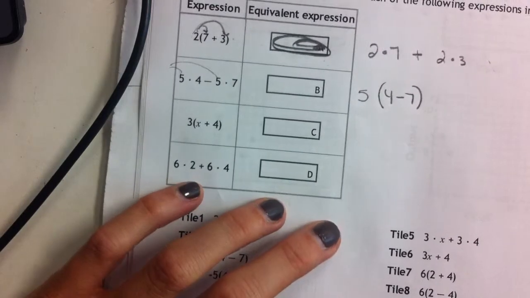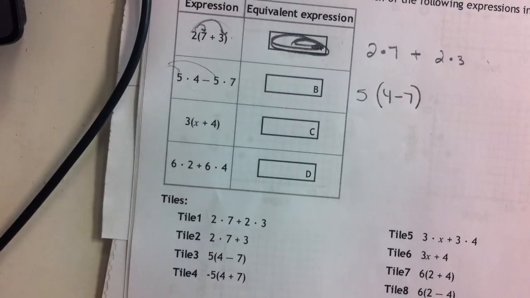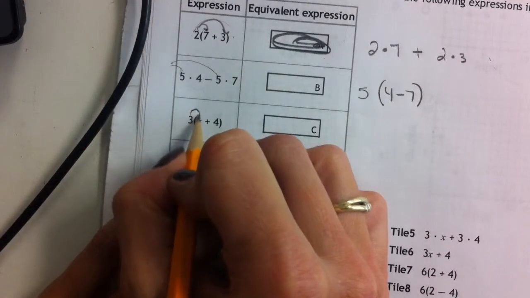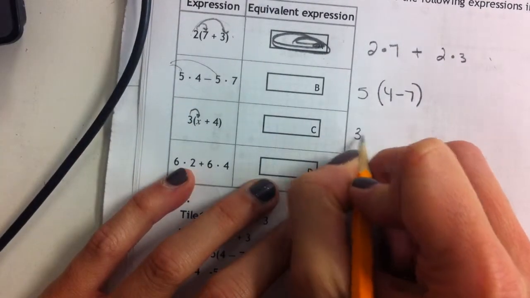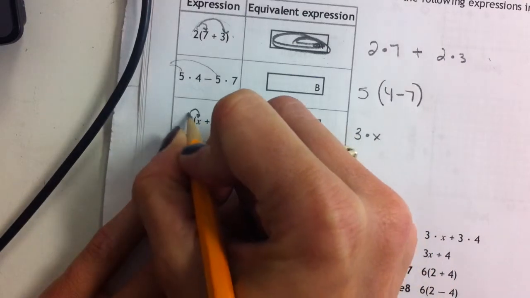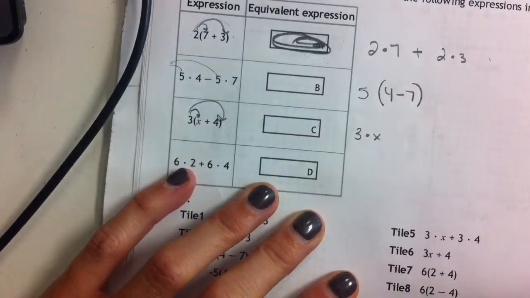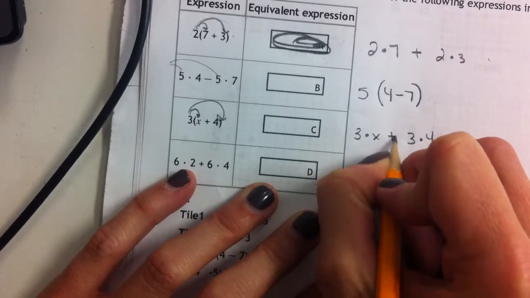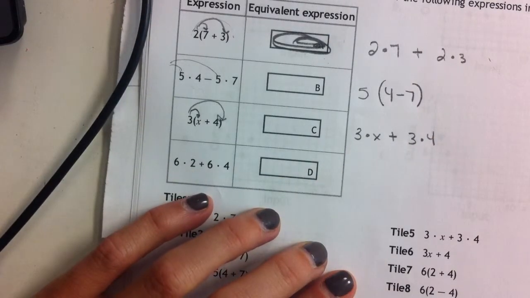The next one, the 3 needs to jump the fence. So if he jumps the fence and lands on the x, he's going to look like 3 times x. Then he's going to jump the fence again and hit the 4, and so he ends up with 3 times 4. Bring over your plus sign, and you're done.